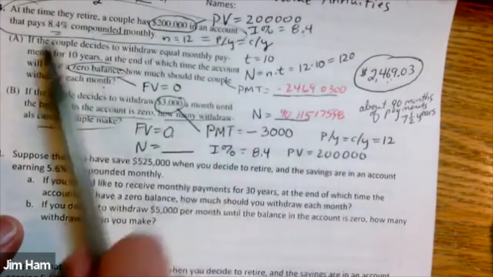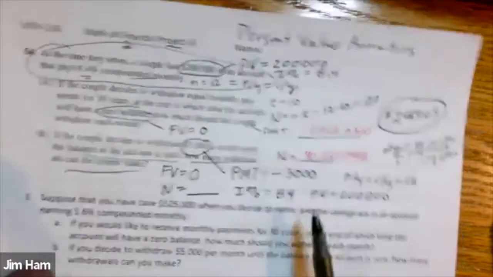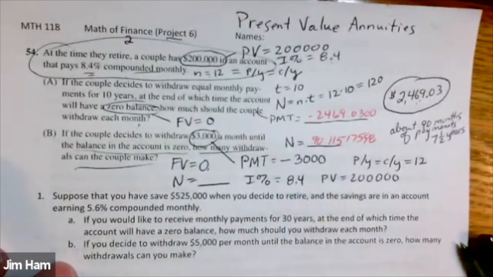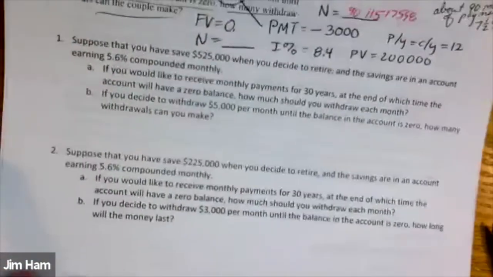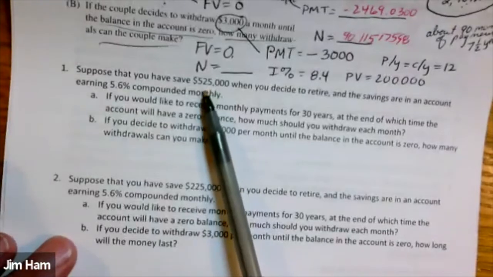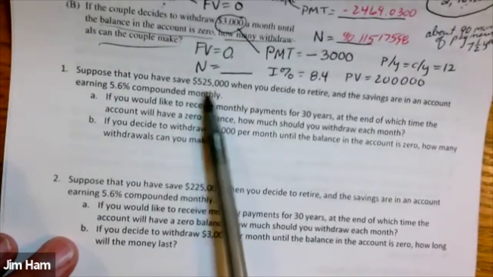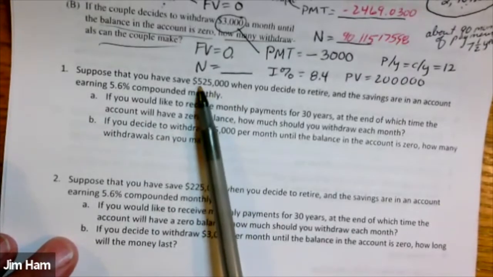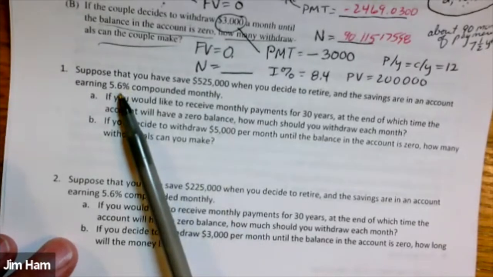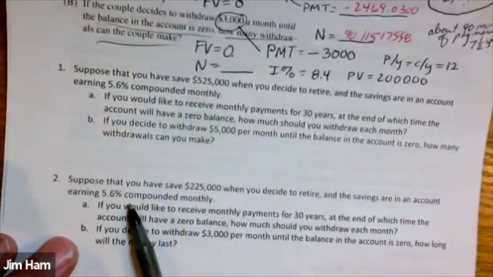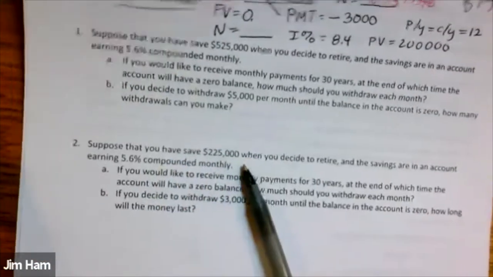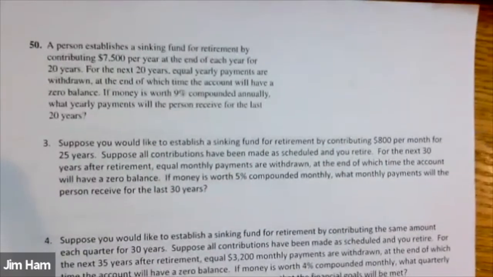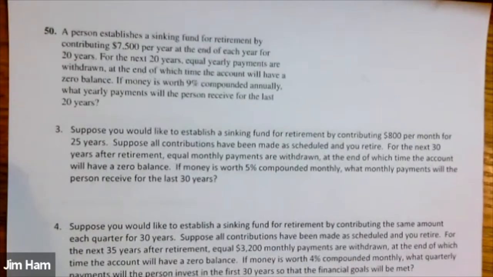Okay, so here's kind of the example problem, number 54 here. And then what I'd like you to do is to basically do two problems just like it. What I've changed here is the amount of money that they've saved and a different interest rate. But most of these are monthly, because generally when you retire, you get paid each month, periodically. This probably will be, well, they get increasingly difficult as you go through the problems.